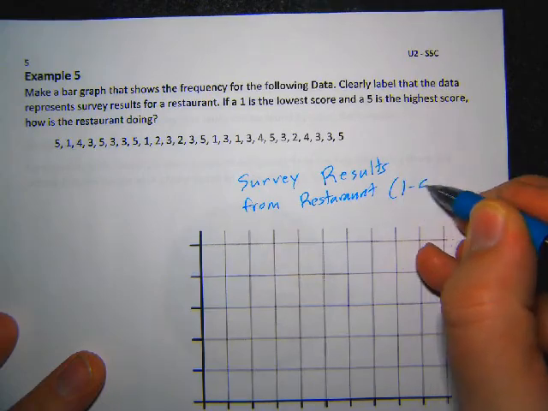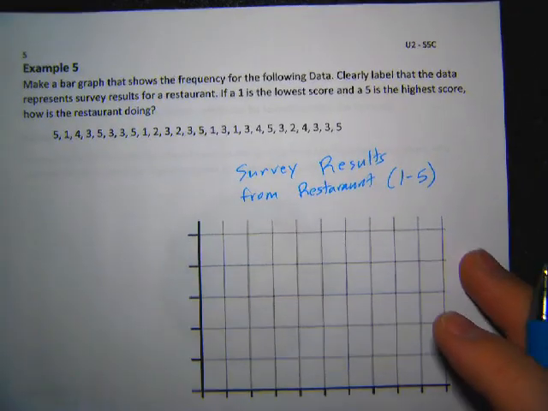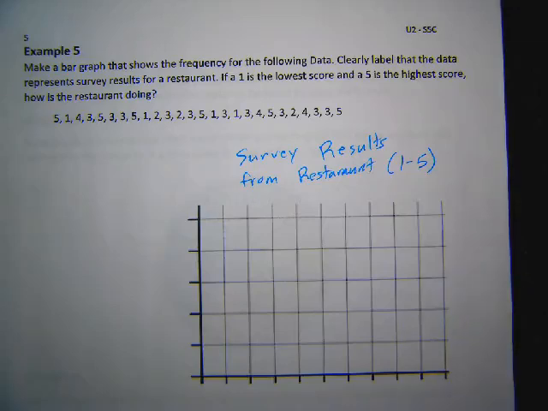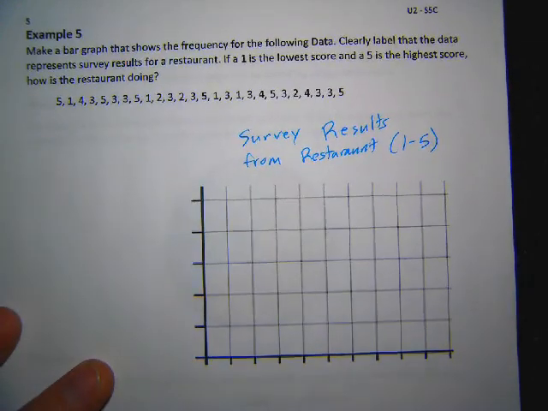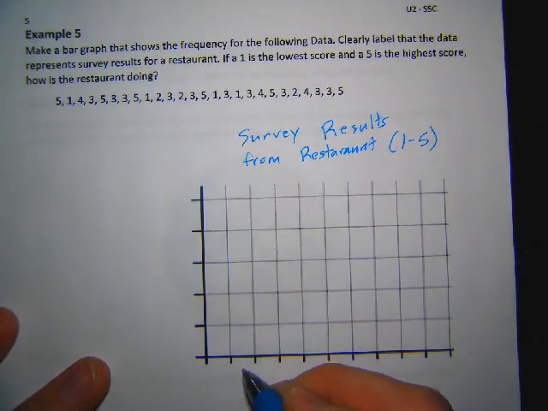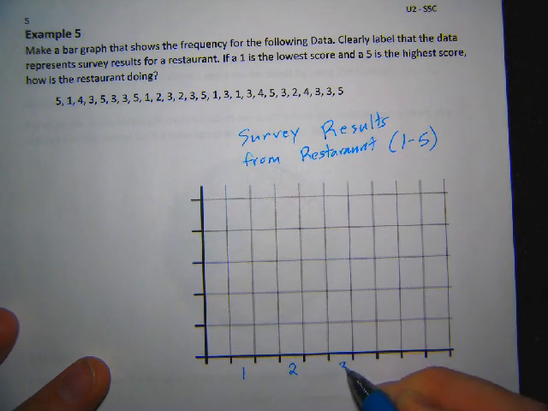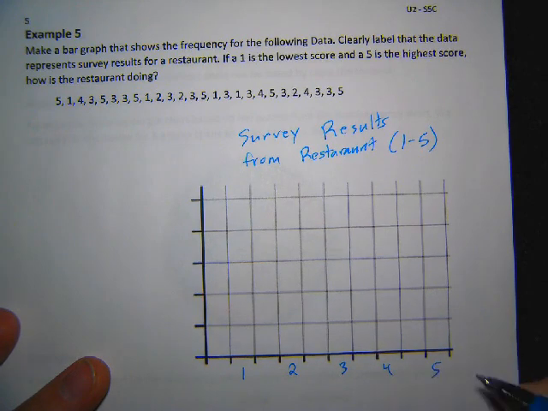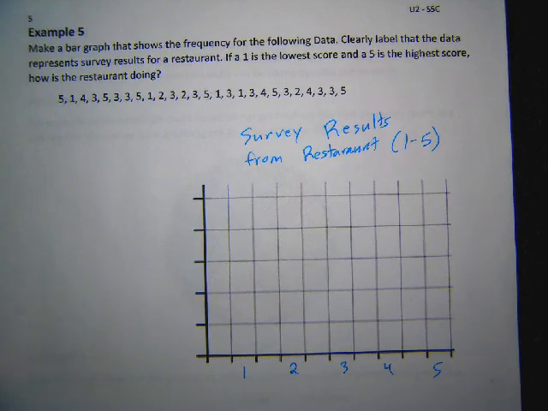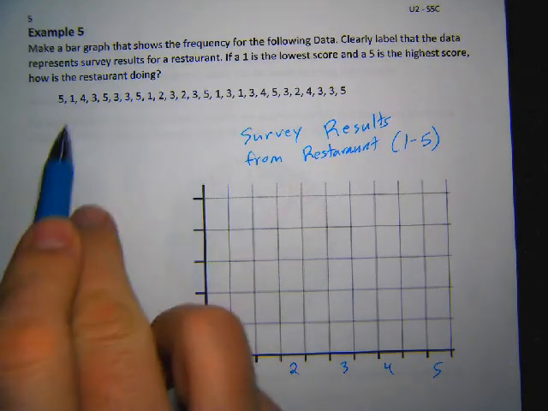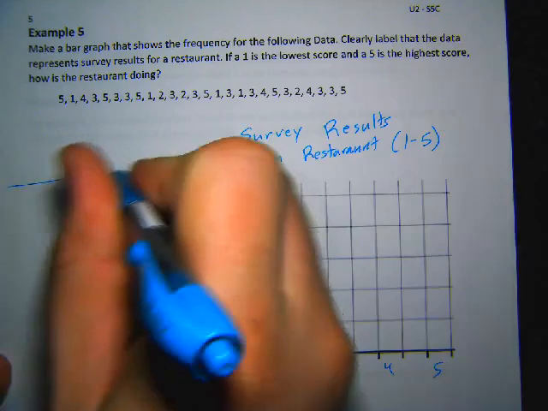1 to 5, so 5 being the best, 1 being the worst. Because these are categories, we can go right down here and have a column for each category. So we're going to call for 1, 2, 3, 4, and 5. Each column is going to represent a category. To do these, it's helpful to get a count here. So let's go ahead and make a little frequency table first.